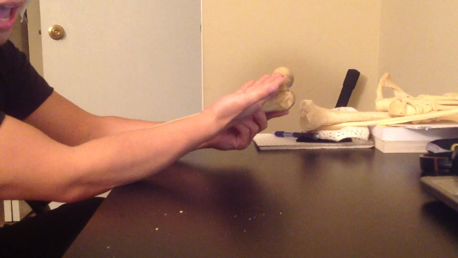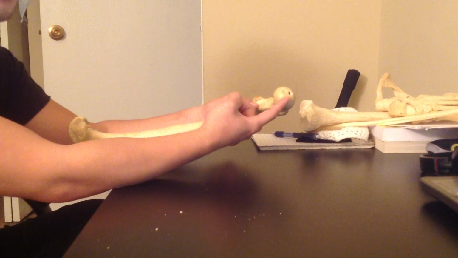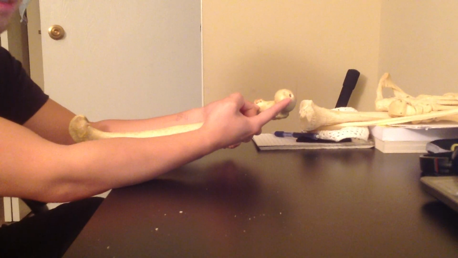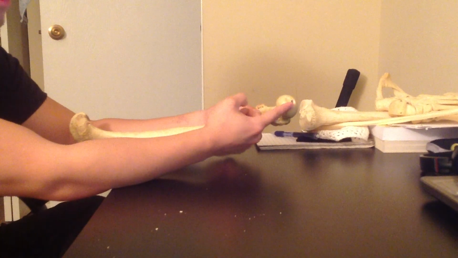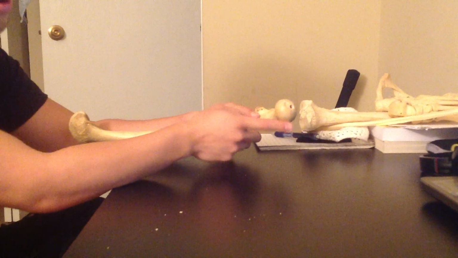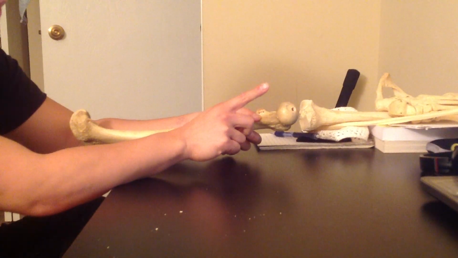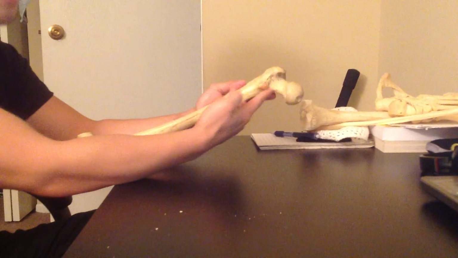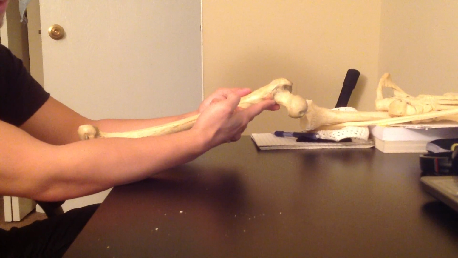Well, we've got our head, which has the fovea capitis femoris. This is important because it's the attachment of the ligamentum teres of the femur, which conveys a small artery to the head of the femur. Important during early growth, but not a major blood supply in the adult. Then you've got your neck, which is most commonly fractured when you fracture your femur.